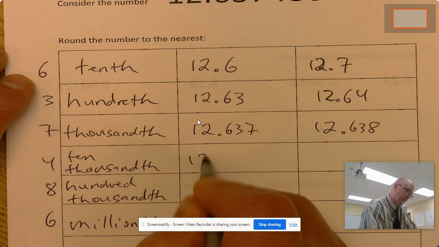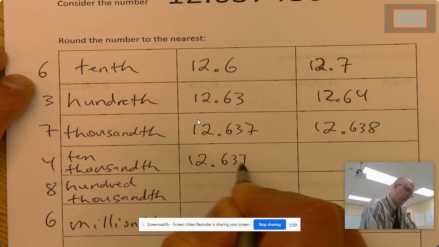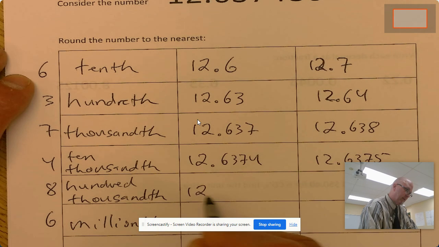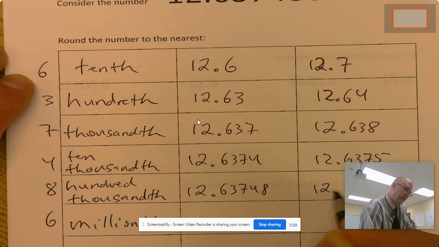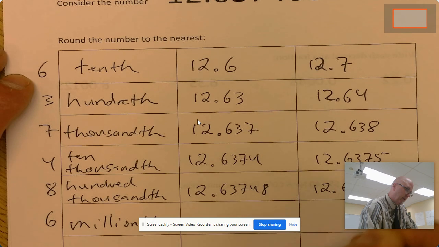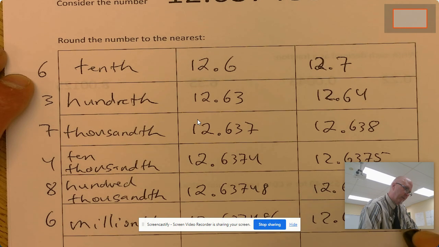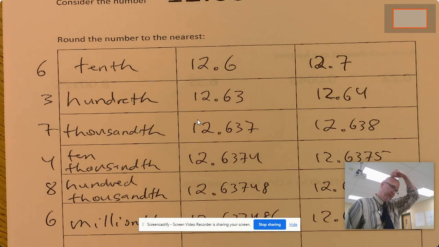The next one is 12.6374 or 12.6375. Then we have 12.63748 or 12.63749. And last we have 12.63746 or 12.6378447. Sorry, I kind of gummed that one up. Okay?